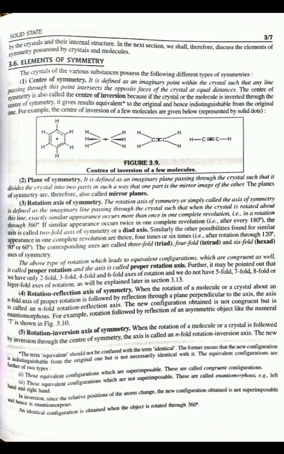The center of symmetry is called the center of inversion because if the crystal or the molecule is inverted through the center of symmetry, it gives results equivalent to the original and hence indistinguishable from the original one. For example, the center of inversion of a few molecules are given below, represented by solid dots.